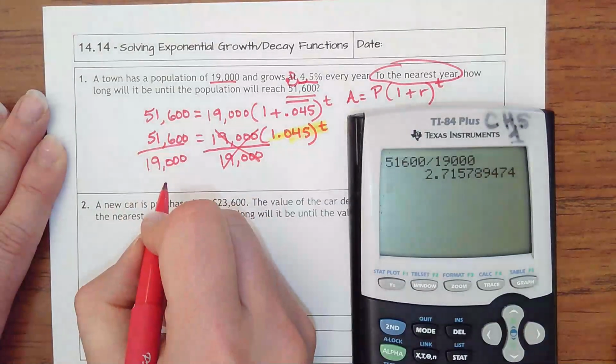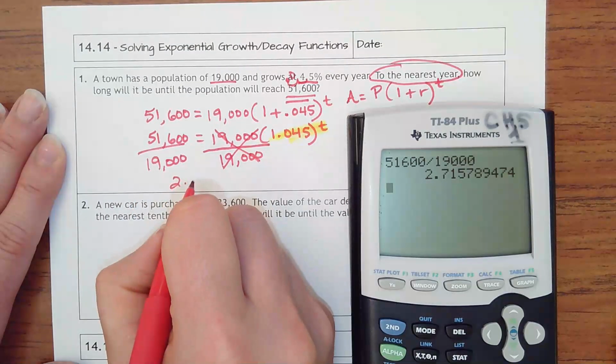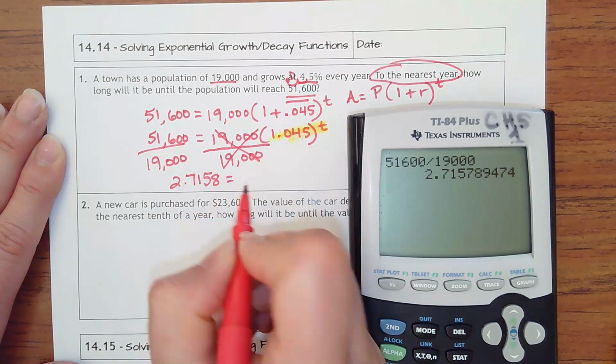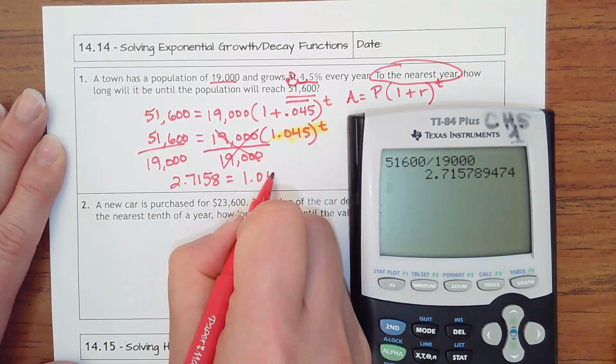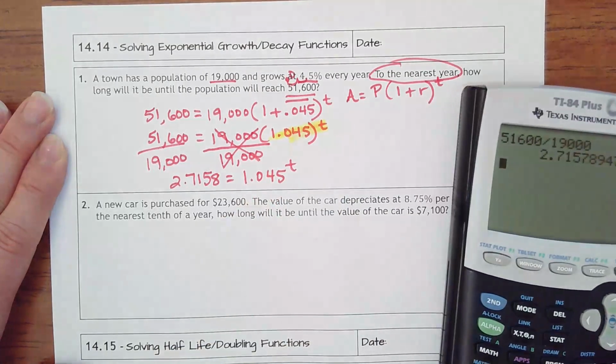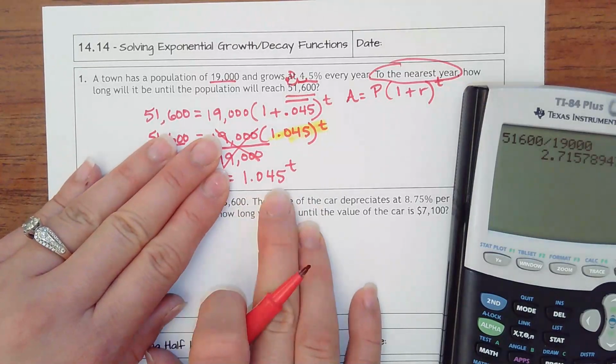I'm going to give it several decimal points here, but I'm actually not going to clear that off my calculator. So I'll say 2.7158. And then I've got 1.045 to the t power. Okay, think about this. This is an exponent. The exponent has a base of this.